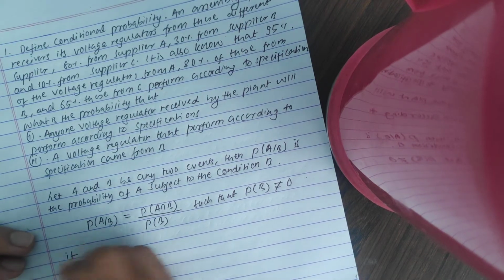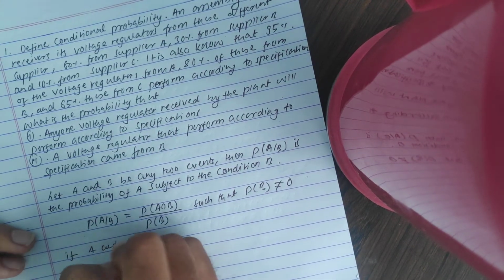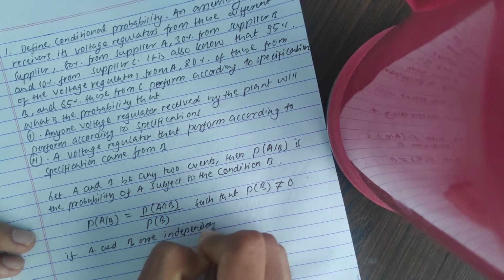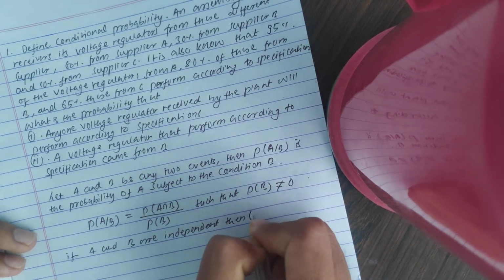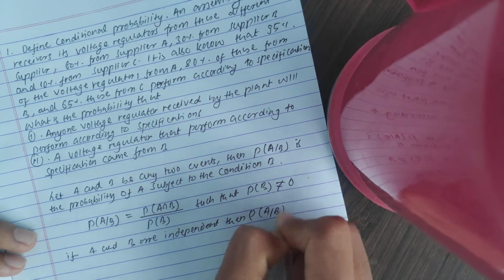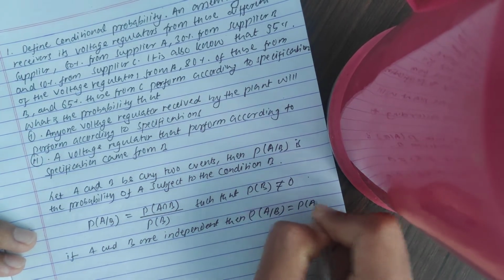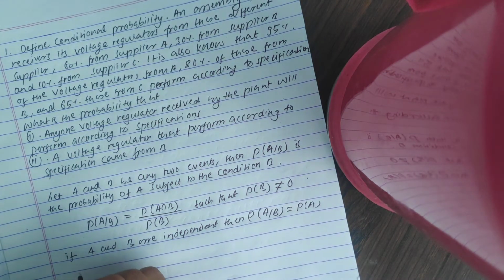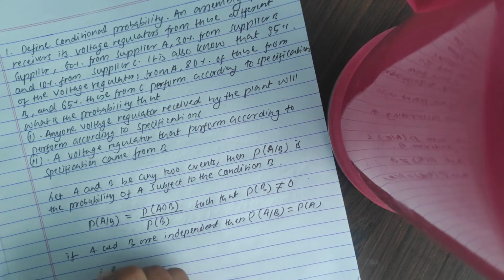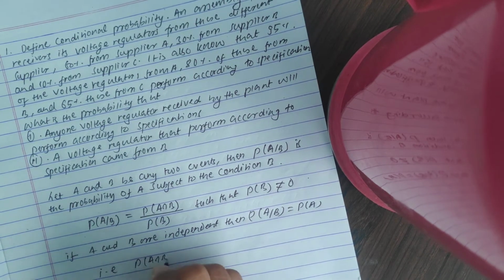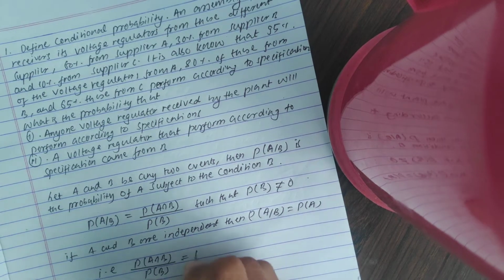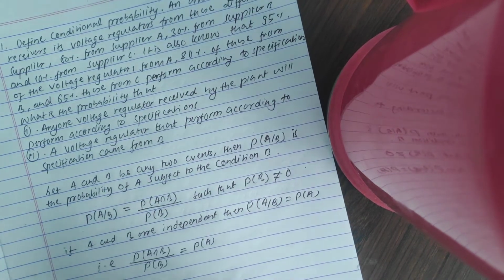If A and B are independent, then the probability of A given B is equal to P(A), since the condition B cannot influence A. That is, the probability of A intersection B divided by the probability of B is equal to P(A).